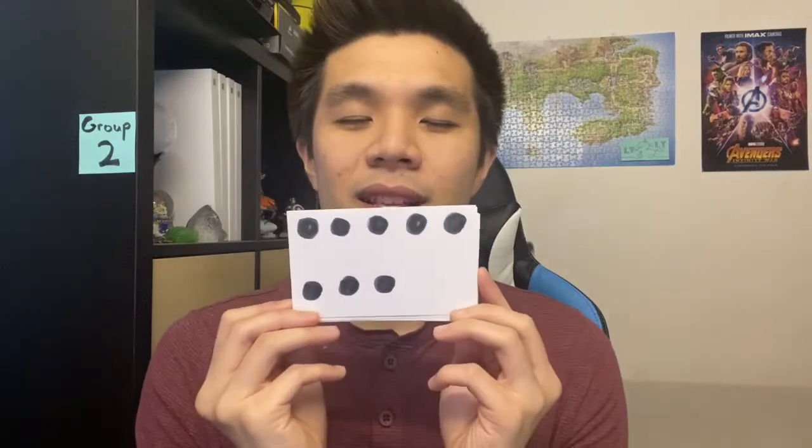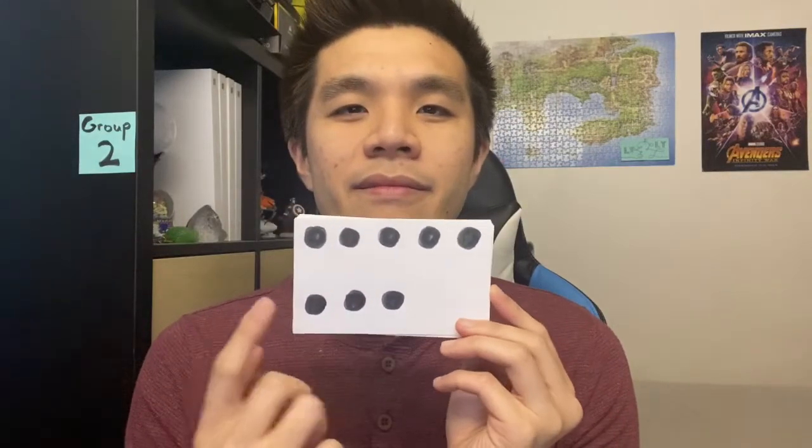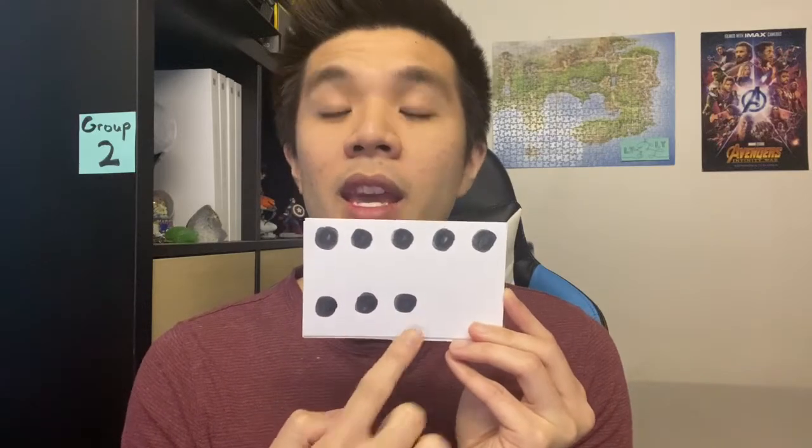Great job. Keep going. Y'all are doing great so far. How many dots do I have now? I have 8 dots. How many more dots do I need to make 10? Because remember, we're making 10. How many more do I need to make 10? Yeah, 2. So let's say the number sentence together. I have 8 and 2 make 10.